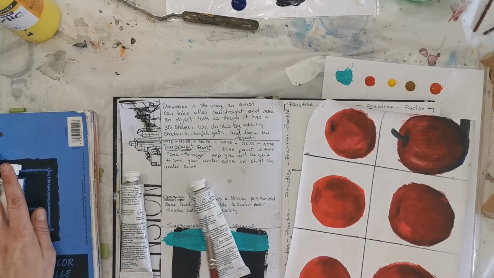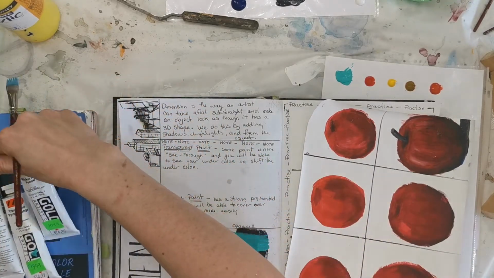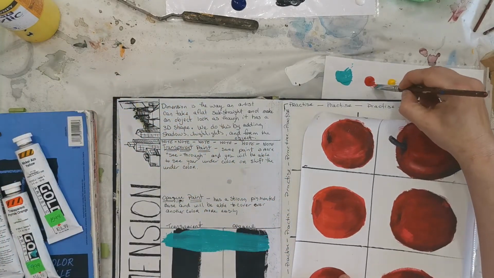So it could be just old bottles, but anyway, I'm going to show you the next one, which is the Pyro Red.